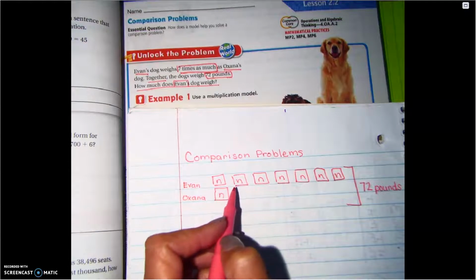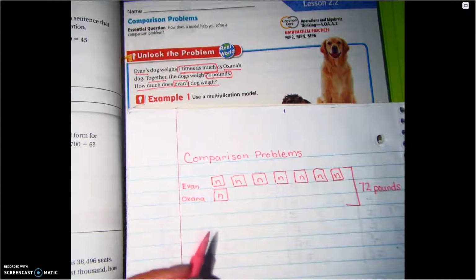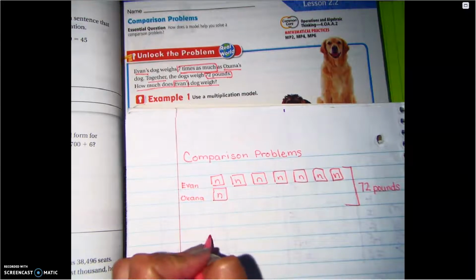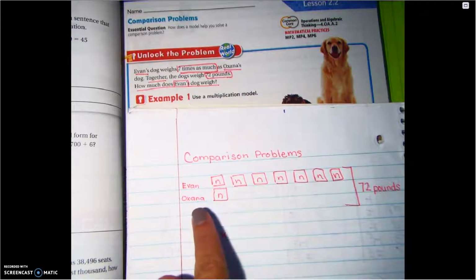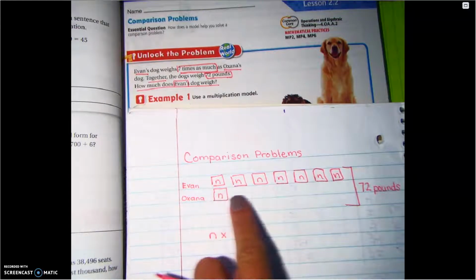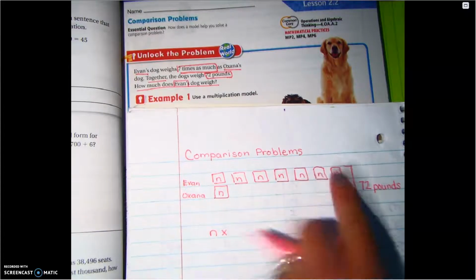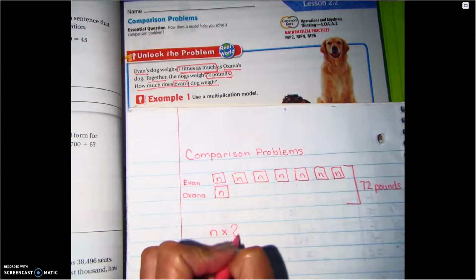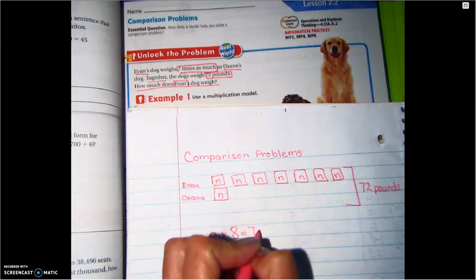That means it weighs 7 times as much as this one. So let's go ahead and see. We have N. We don't know what N is, but let's count how many groups. We have 1, 2, 3, 4, 5, 6, 7, 8. 8 groups. And we know that together they weigh 72 pounds.